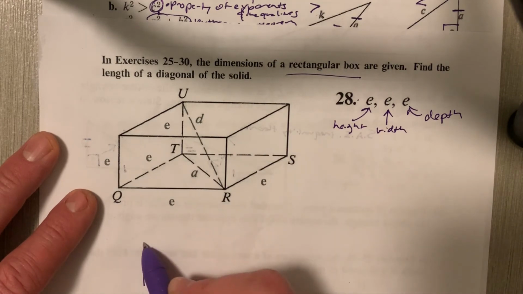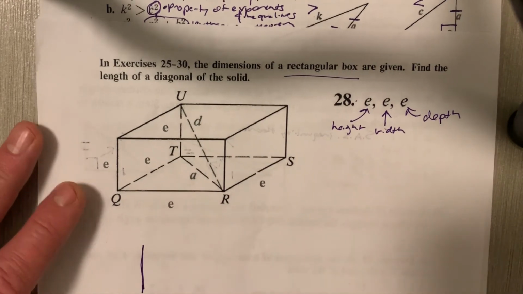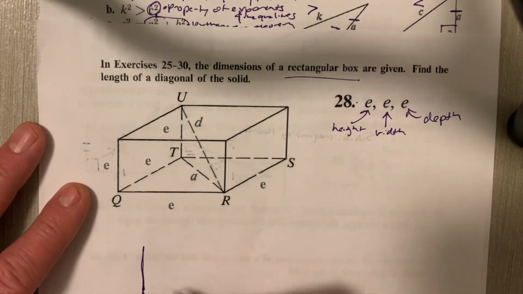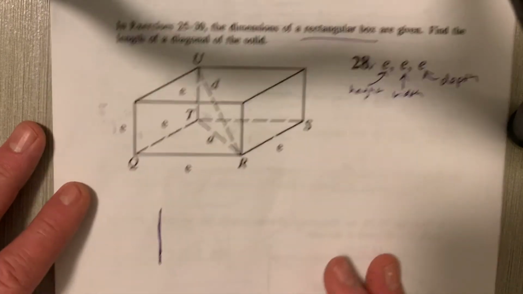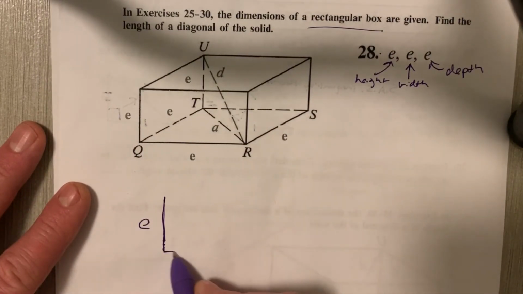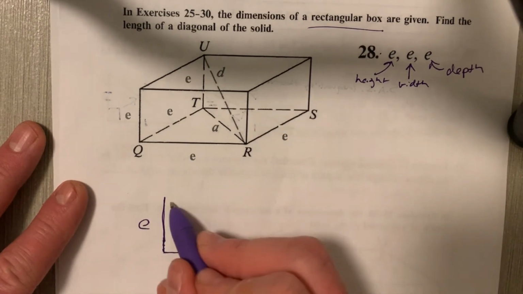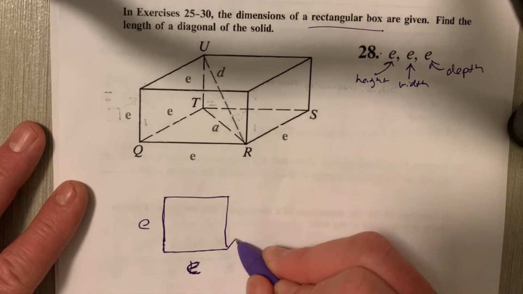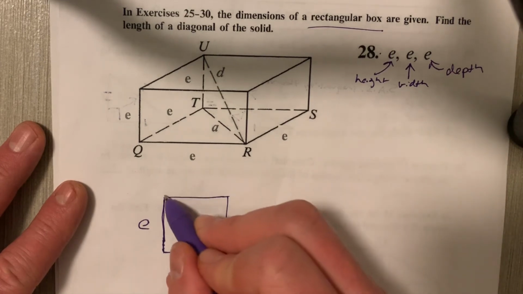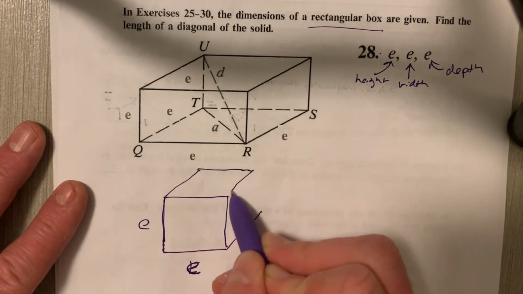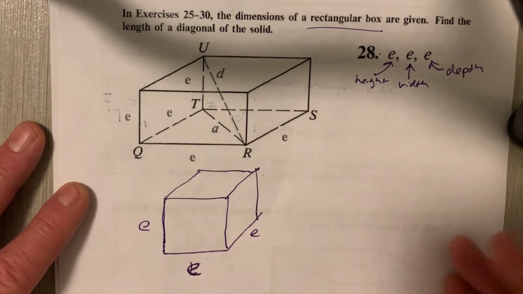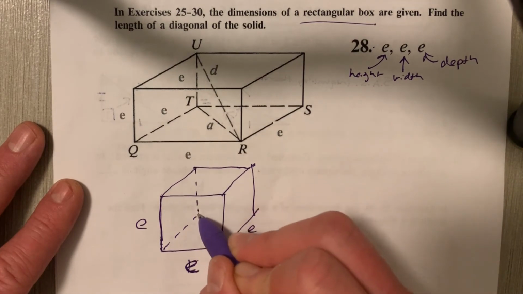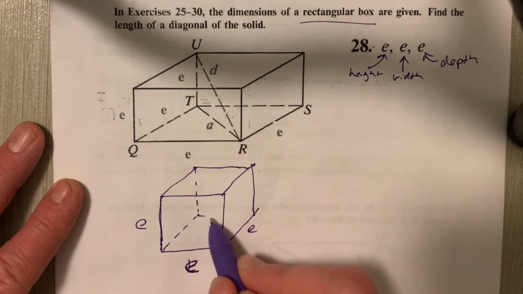So in fact, this will be a cube. A rectangular box that has the same height, width, and depth would actually be a cube. That is, it would have all equal edges. So I'm going to draw this down here. Height is E, width is E. This will be the front face. It's a square. And then depth is going to be E. And I'll draw the rest with dashed lines for the hidden parts.